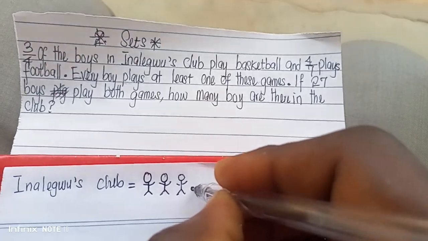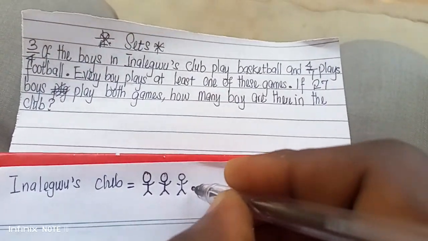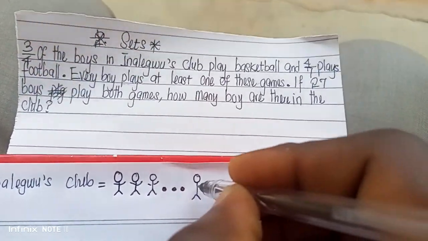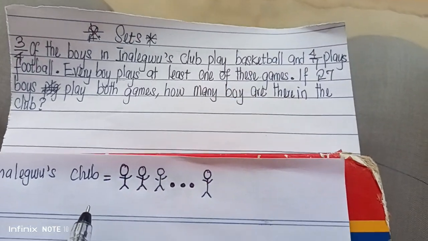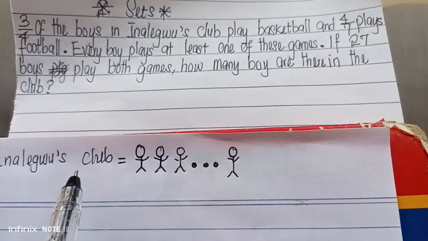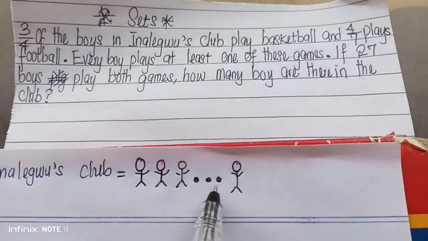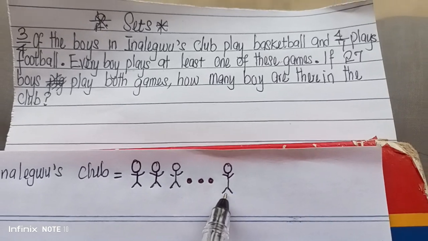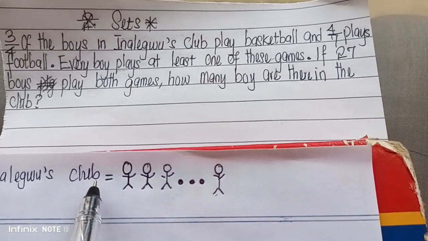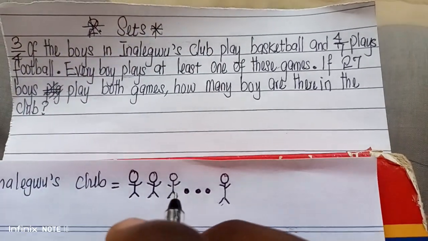Actually, I don't know their number. So let's say these are the club now. We don't know their number, so look, I put dots. It continues to a particular one. There will be a last person.